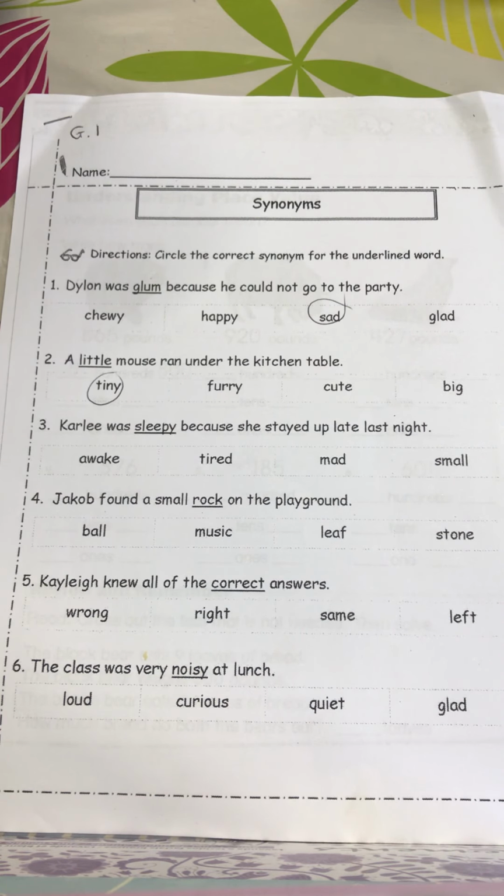And then the last one, number 6. The class was very noisy at lunch. So I want a word that means the same as noisy, a synonym for noisy. The class was very loud at lunch. The class was very curious at lunch. The class was very quiet at lunch. Or the class was very glad at lunch. So which one of those words mean noisy? Circle the correct answer or write it in your book.